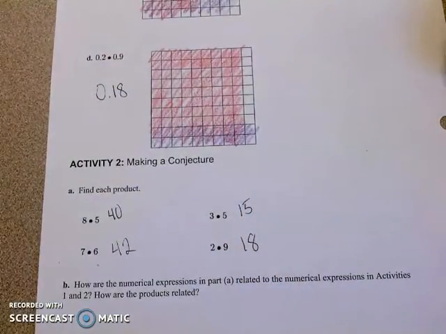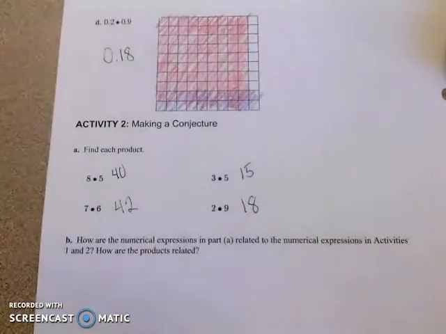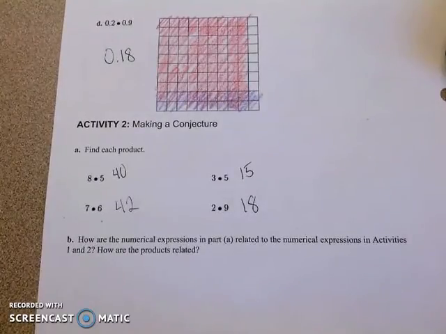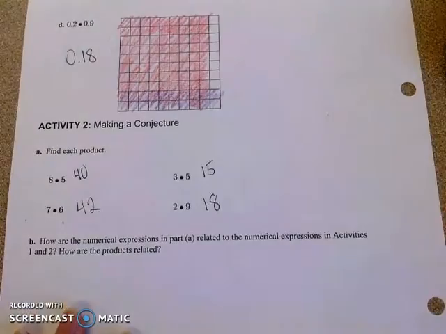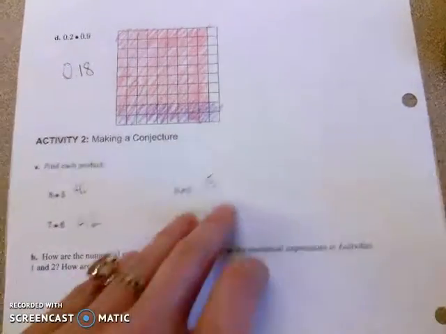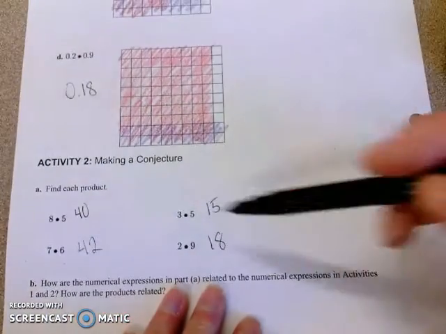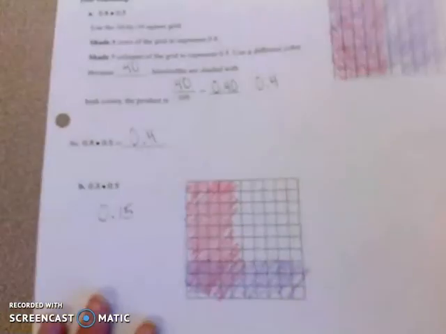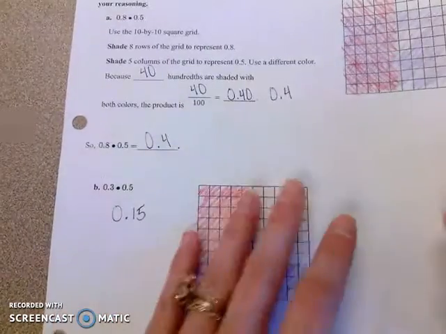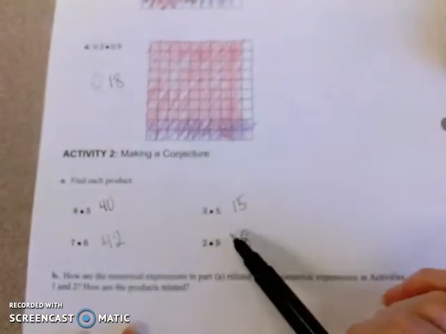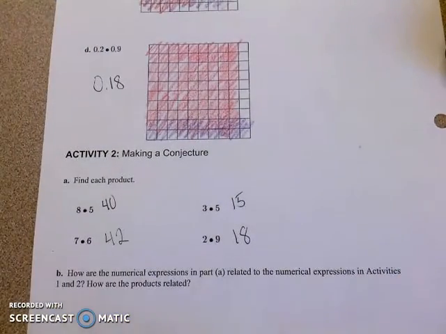So when we look at how the numerical expressions are related in the first part to what we have here and then how those products are related, we can see that the products and the numbers themselves, the digits, are the same. It's just that we're missing the decimal point here. So we can see that we're going to get similar products. We just have to figure out where to place our decimal point.